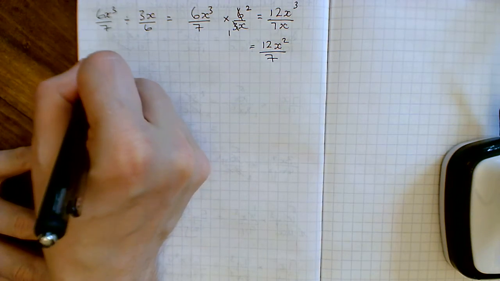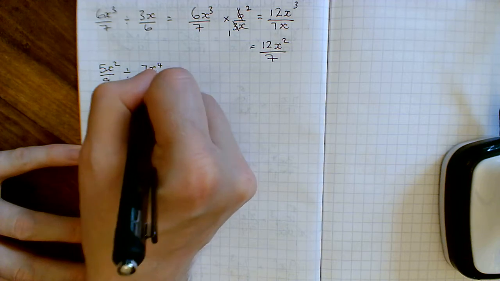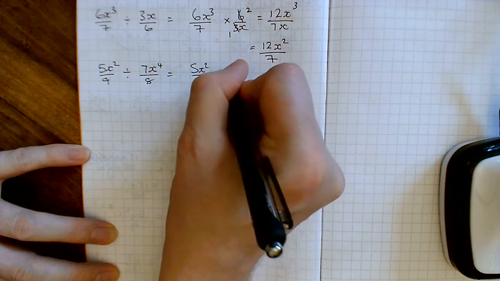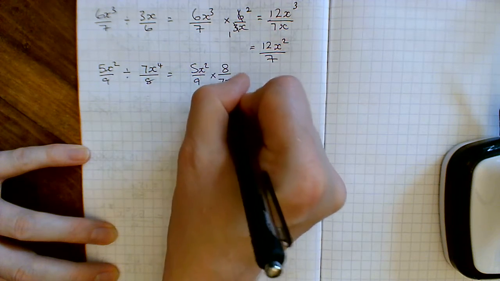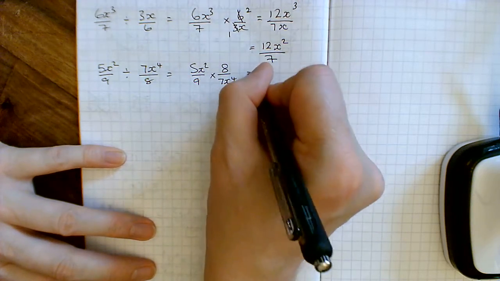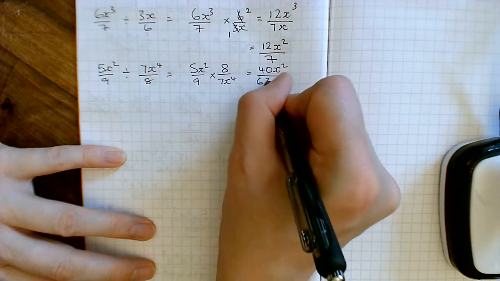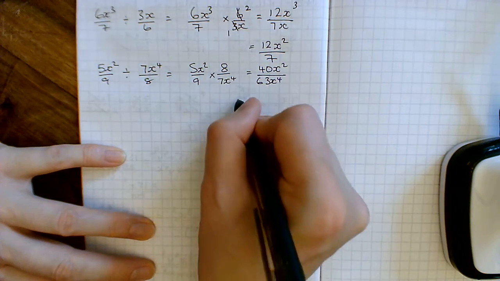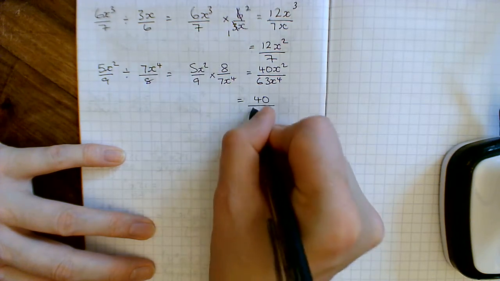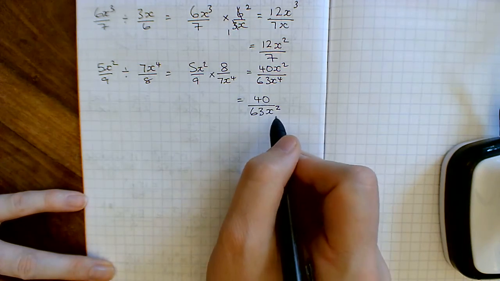5x squared over 9 divided by 7x to the 4 over 8 is equal to 5x squared over 9 times by 8 over 7x to the 4. Nothing's going to cancel number wise, so we're going to have 40x squared over 63x to the 4, and then letters will cancel out, so 2 of them will come off, so we've got 40 over 63x squared. You can write them all out if you need to.